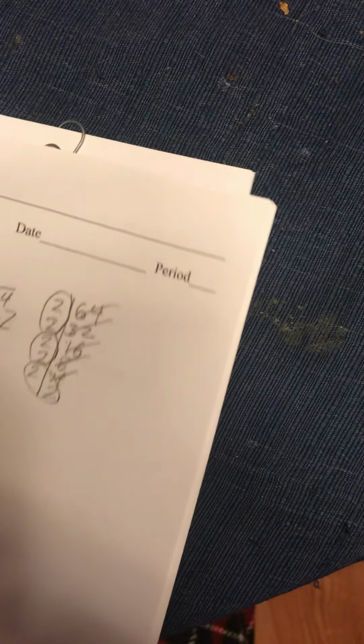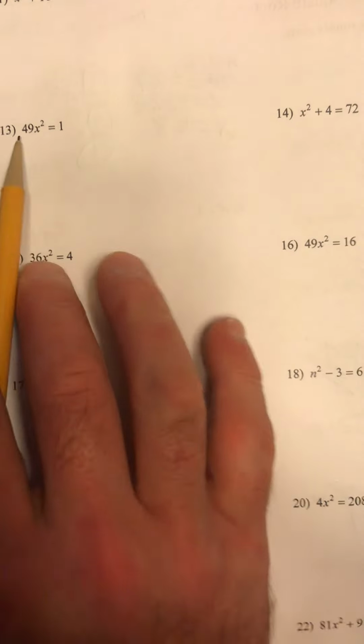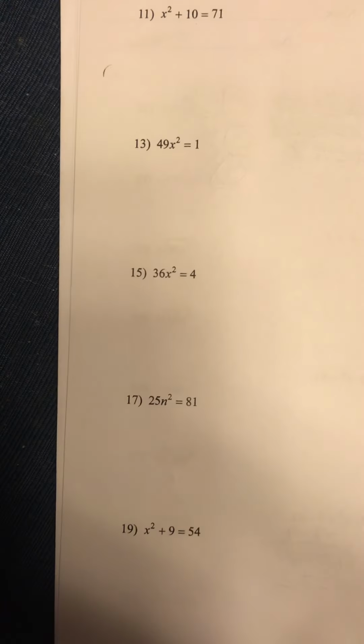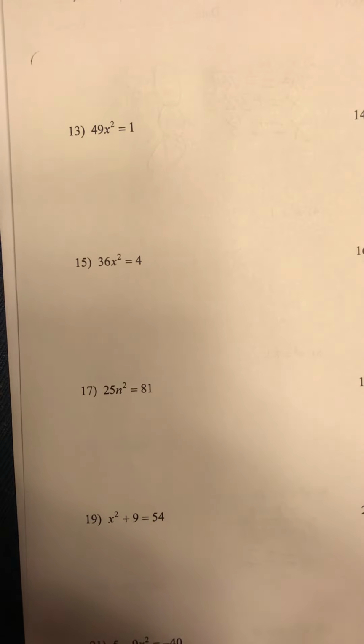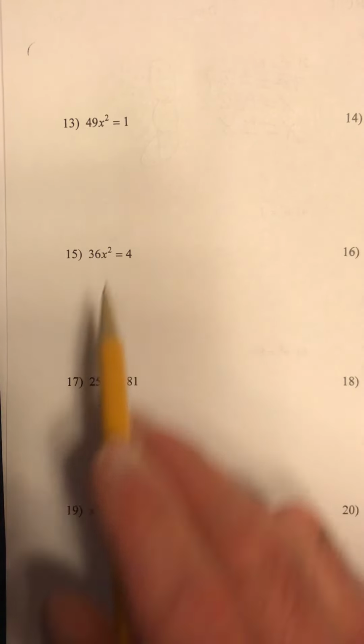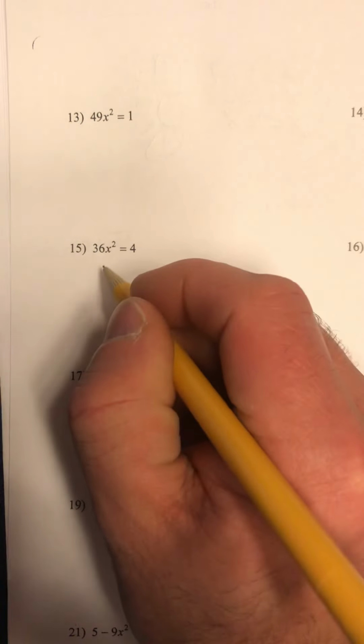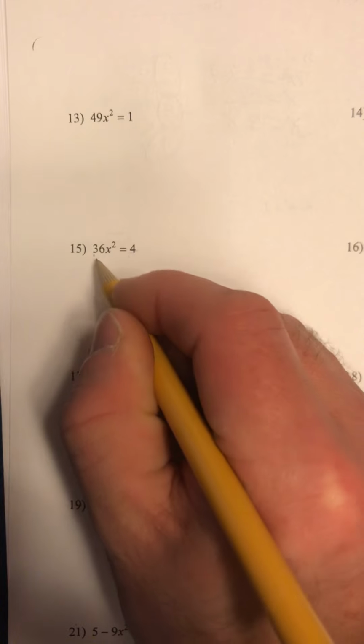All right. So this does go on a little bit farther. We've got some problems that get a little more complex as we move farther along. Say, for instance, if I was on number 15, you might use this when you get to 13, 15, 16. I've got 36x squared equals 4.